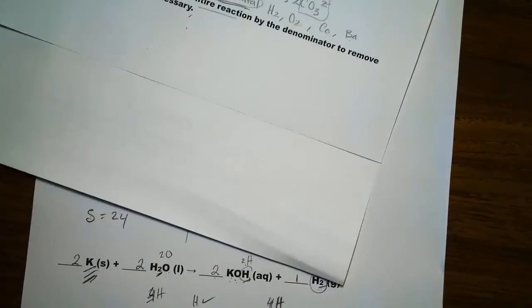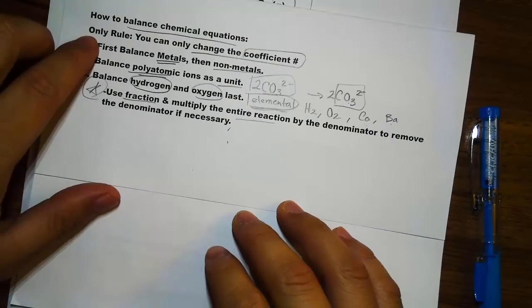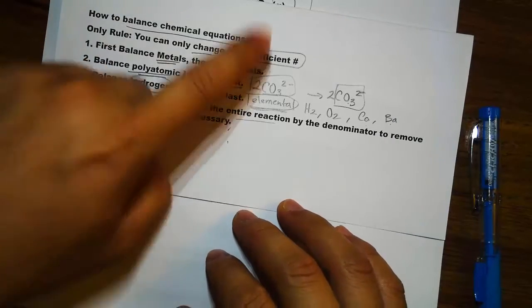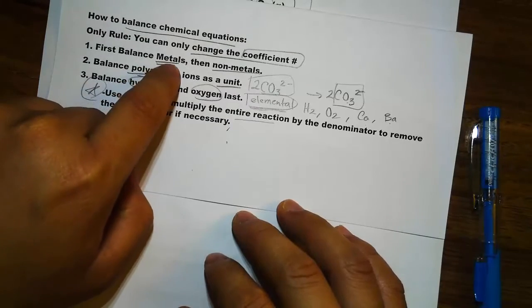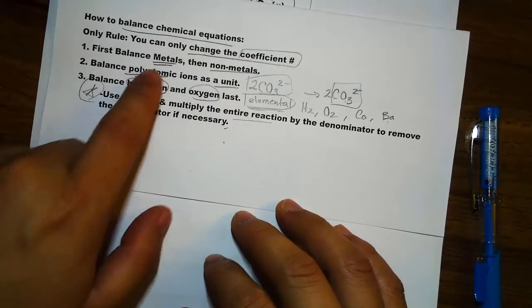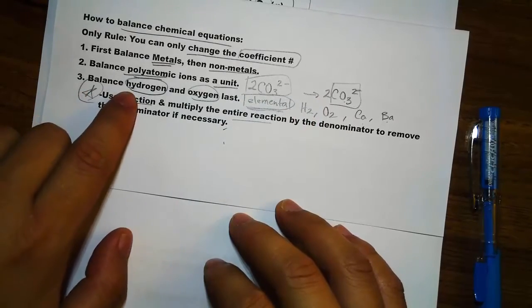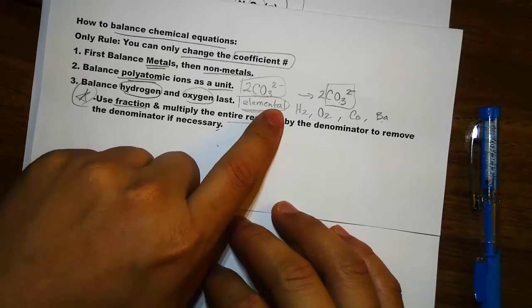So that is how you balance a chemical equation. Always apply this strategy and use the hints. Always use this. Change the coefficient only and use these hints in order. Balance the metal first, followed by the non-metal. And balance polyatomic as a unit. And then balance hydrogen and oxygen, especially elementals, last.